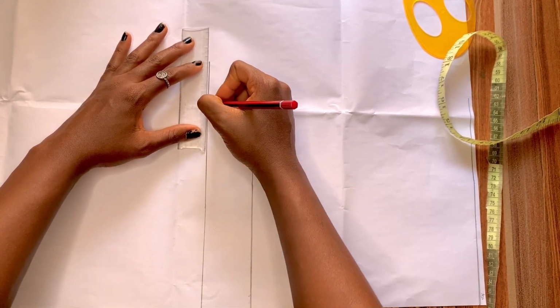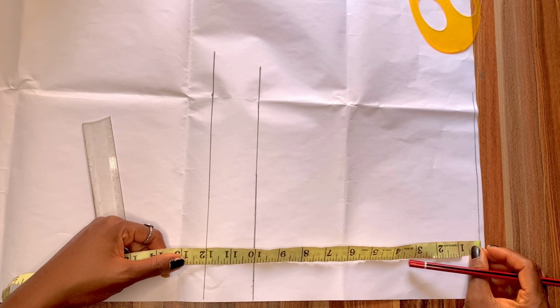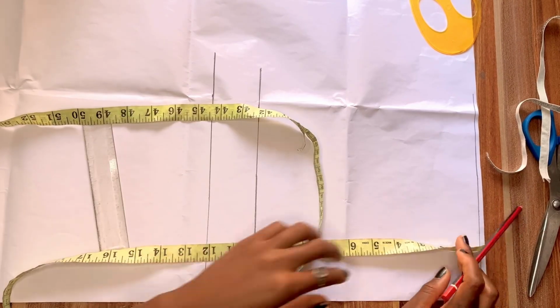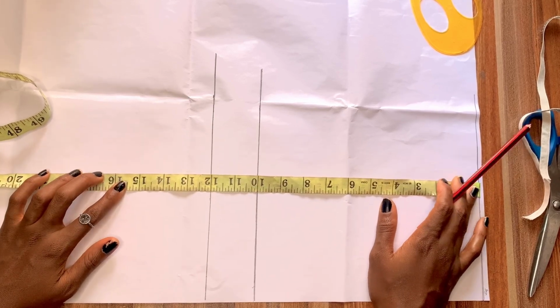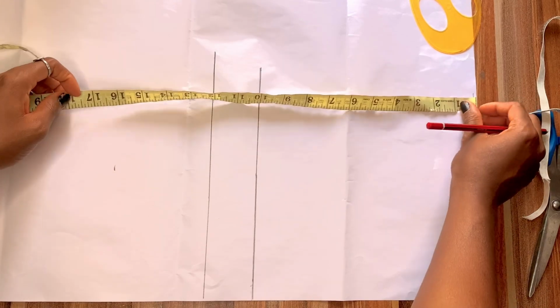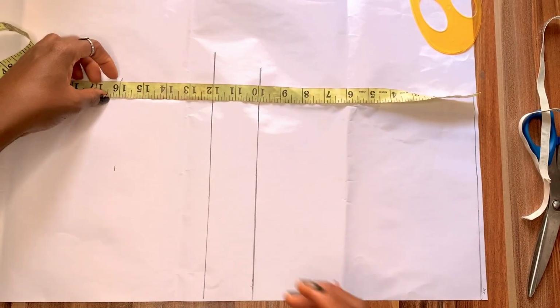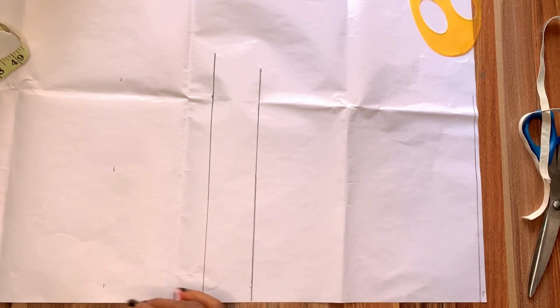So after doing that, the next thing I'm going to do now is take my half length. So I'm going to use my tape from the shoulder line and I'm going to connect my half length. My half length is about 16 inches. So I'll mark that point as you see me doing right now with my pencil on the pattern paper and then use a rule to connect it.